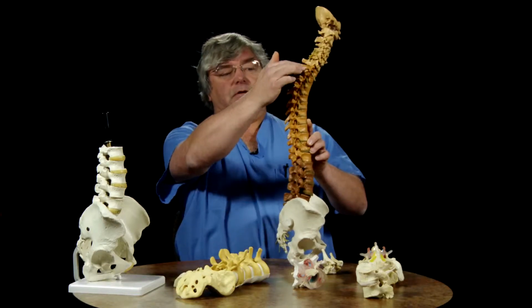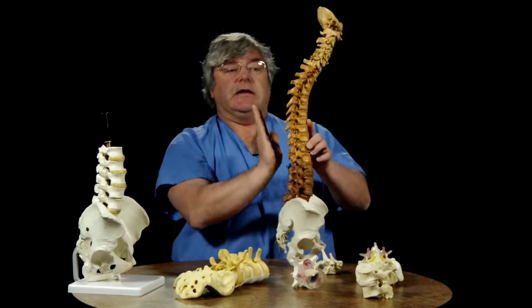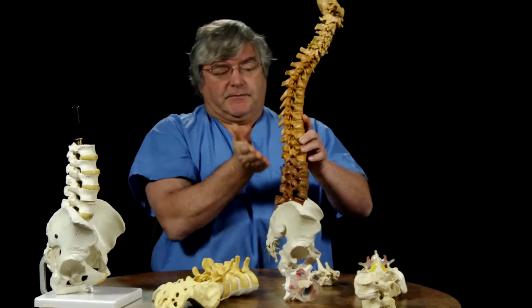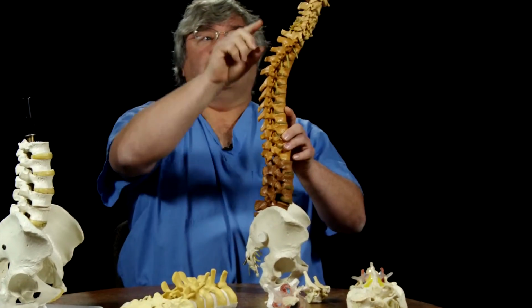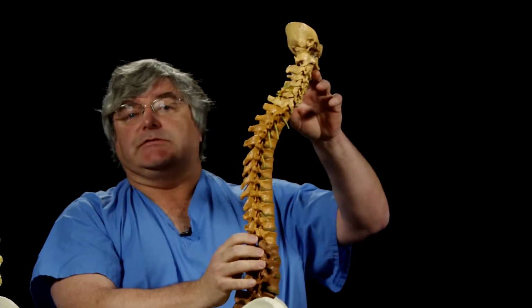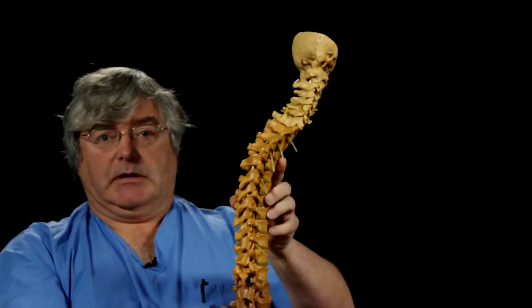The thoracic area right here, that's the 12 bones and those discs. And then you notice that the curve, which is called kyphosis, is different than the curve in the low back called lordosis. And when you get up to the neck, there are 7 bones and those discs that are associated with it, and the curve is again a lordosis, just like in the low back.